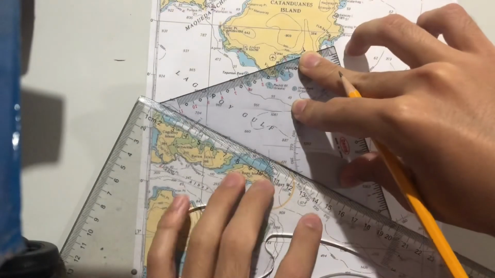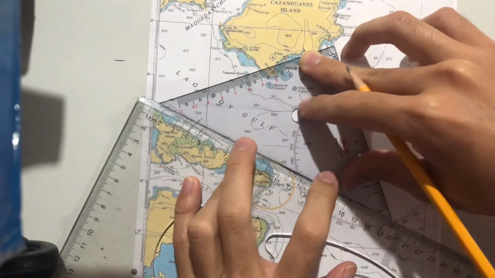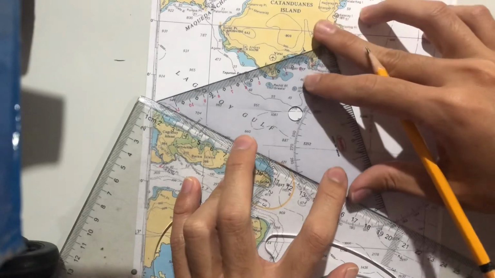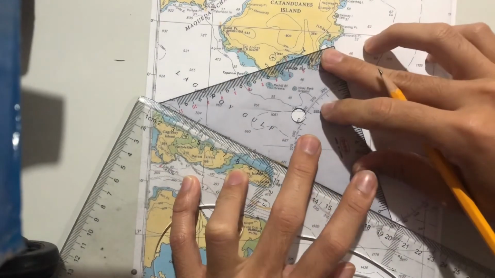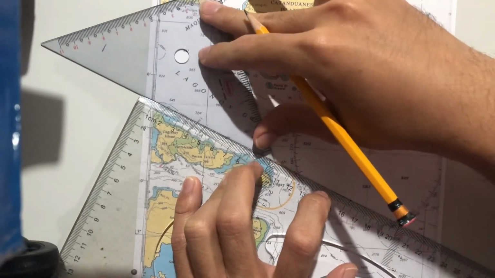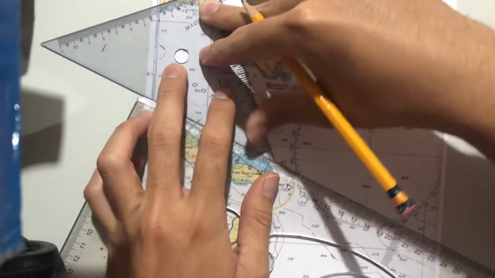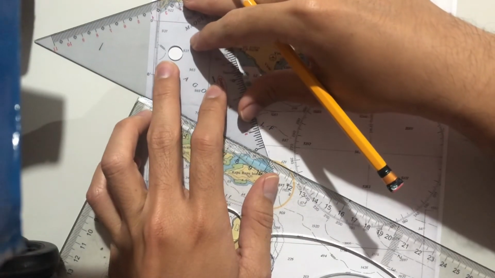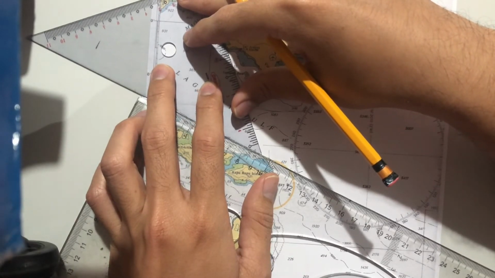So to start off the plot, we got the true bearing, which was 338. So 338, we're gonna plot it to Sialat point.